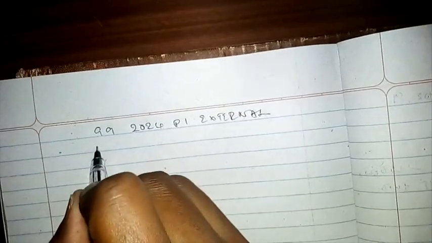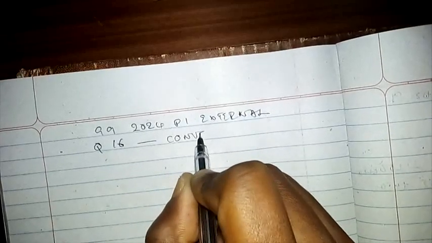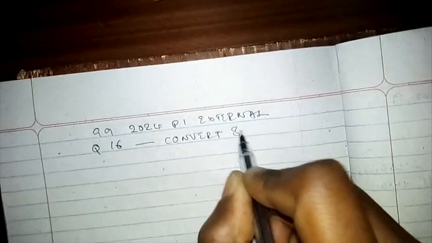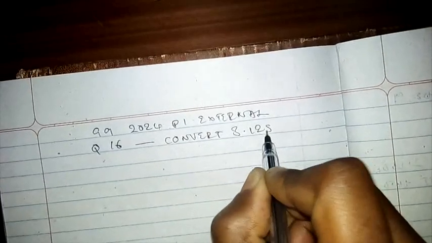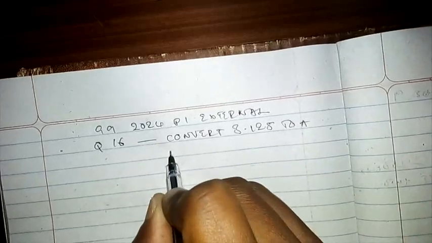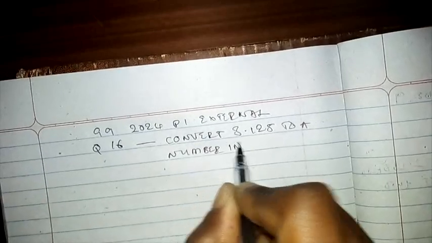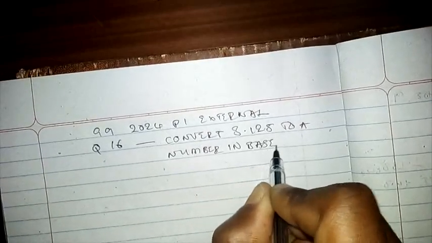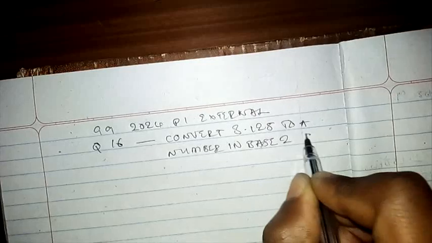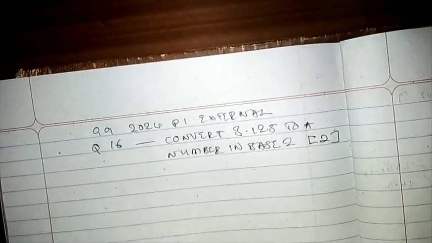This is question 16, and question 16 reads as follows: convert 3.125 to a number in base 2. And this question carries how many marks? 2 marks. So this is how we are gonna solve this question.